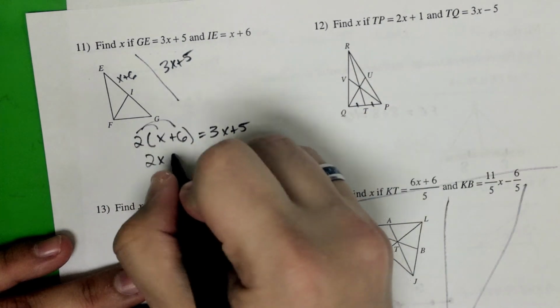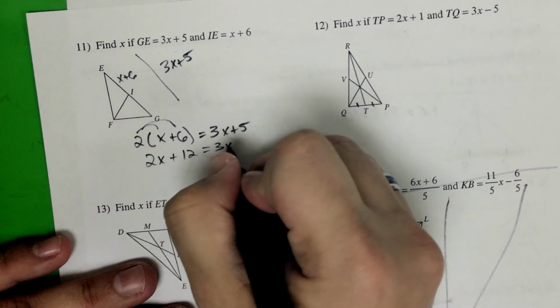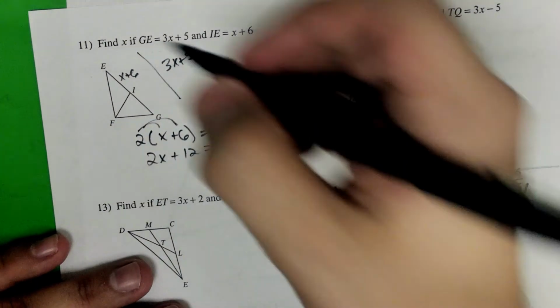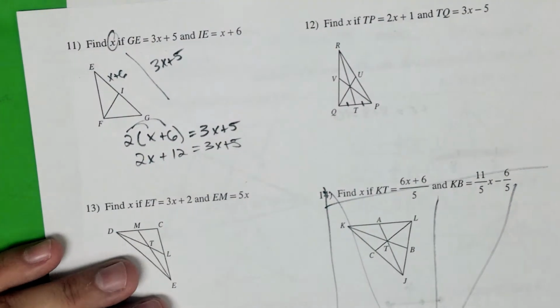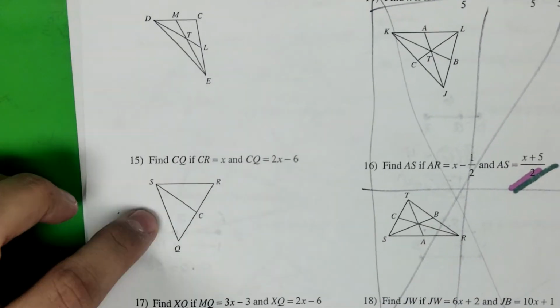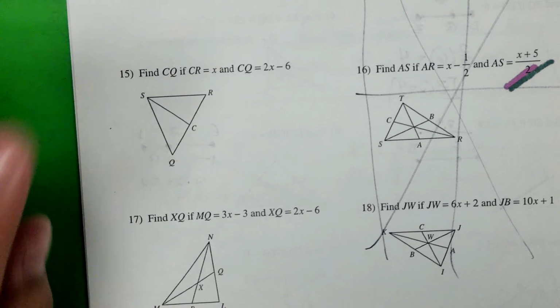So 2x plus 12 equals 3x plus 5, right? And then solve this out. Now, if it just asks you to find x, then once you solve for x, you're good. If it asks you to find a length, then you have to do a little bit more work. So like on number 15, it's going to ask you to do a little bit more work there. You're going to have to plug it back in.